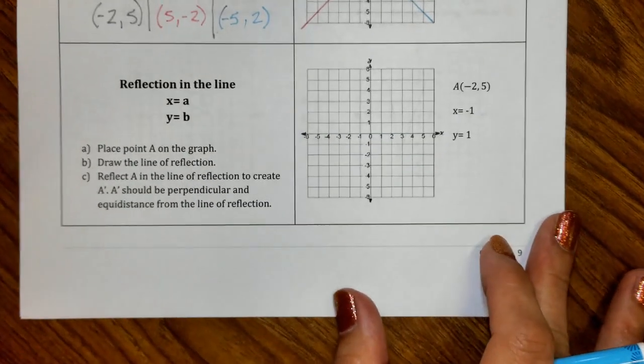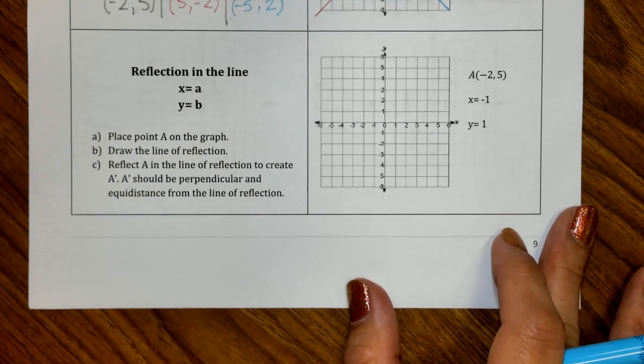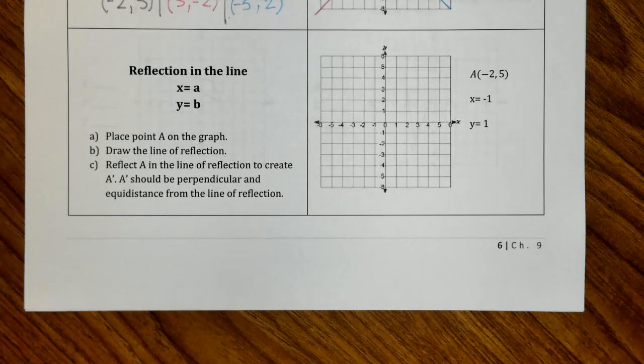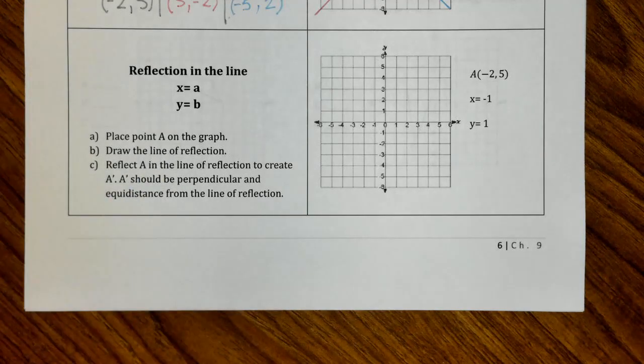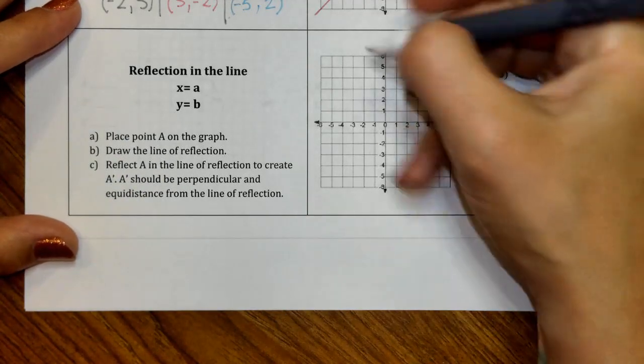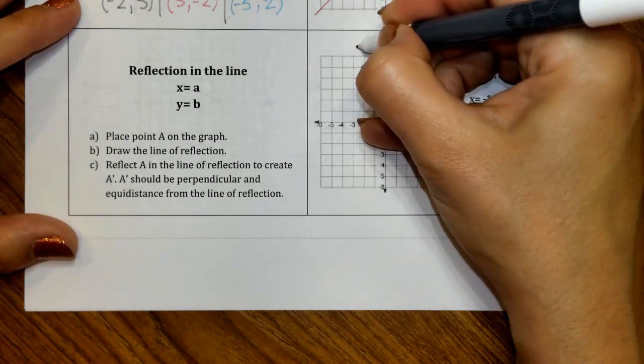Now, one thing that you may not have learned in 8th grade, depending on what your teacher taught you, because this technically does kind of jump up to the high school level of geometry, is reflecting when x equals a number and y equals a number. Going back to looking at our algebra, the first thing we want to pay attention to on here, let's go ahead and follow these steps. Draw point A on the graph. A is still going to be at that -2, +5, okay?